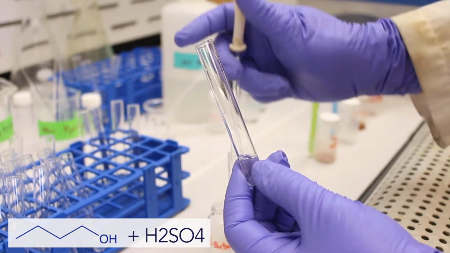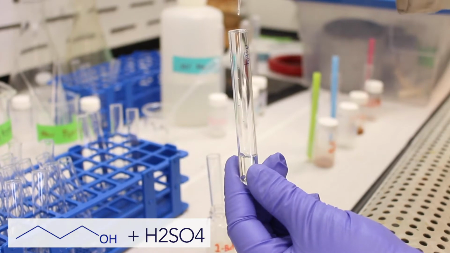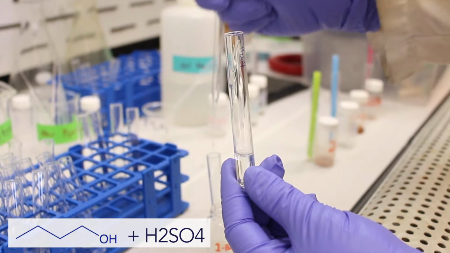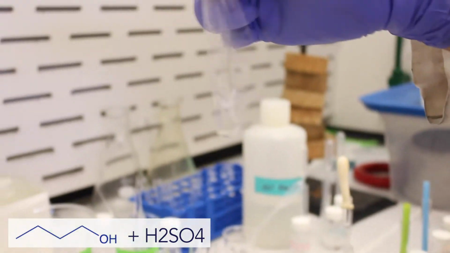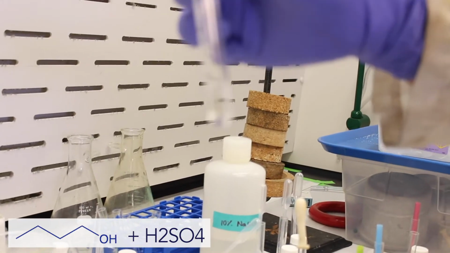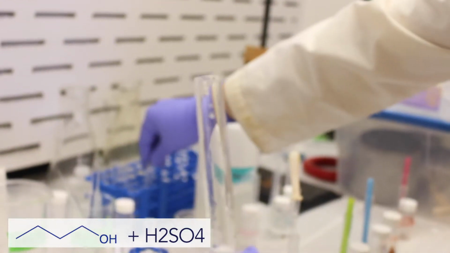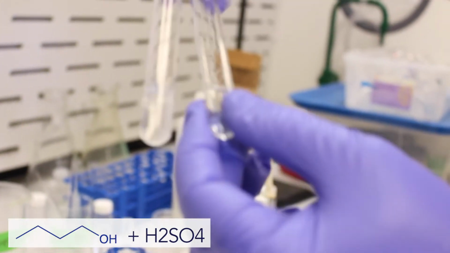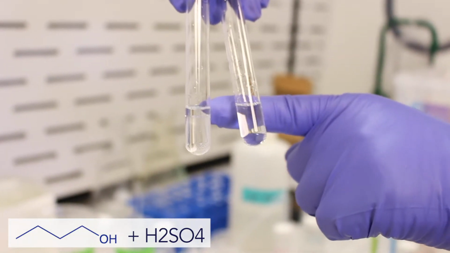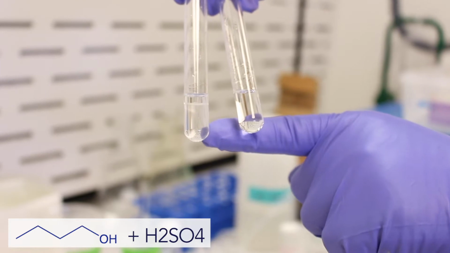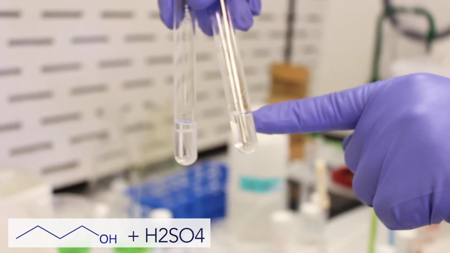So if we take our 1-butanol, I'm going to place some into this test tube. We shake it around. As you can see, it's fully soluble. So if we get our control sample, we get our water. Here's our water. You can see that on the left, the water sample has 2 phases. So the butanol is not dissolving in the water, whereas in the sulfuric acid sample, it is fully dissolved.